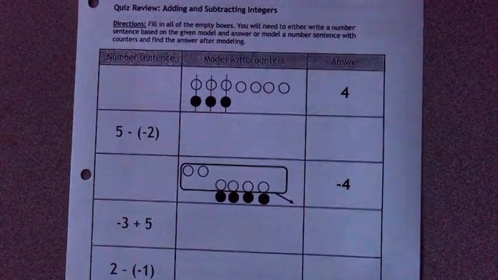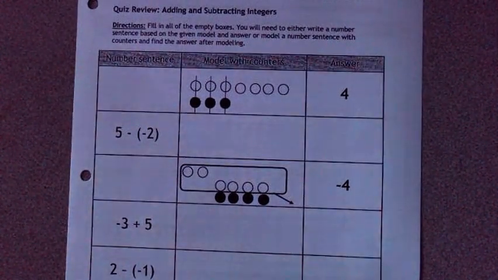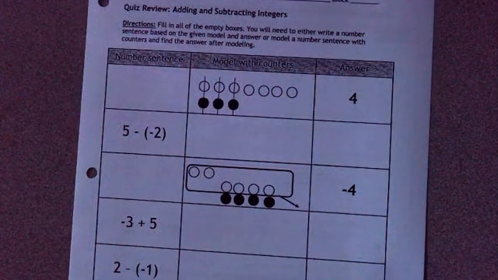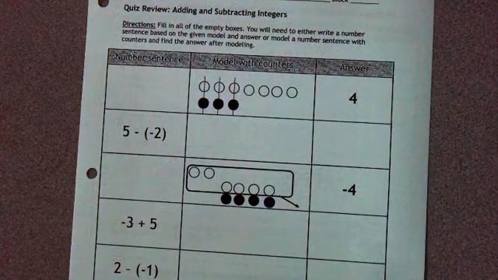All right, so this is the test, the quiz review for adding and subtracting integers. You all could just keep working. This is not for your class. This is for the other classes.